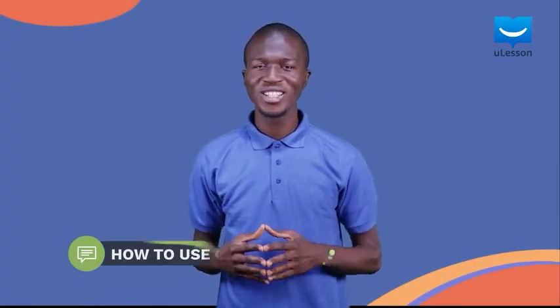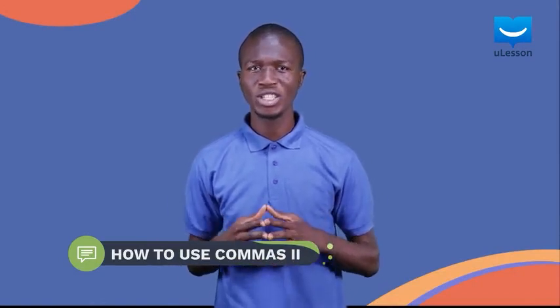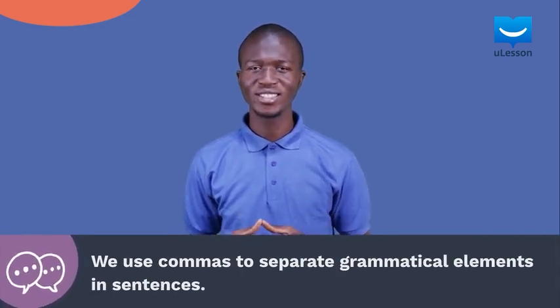We have learned some of the more basic functions of commas in a previous lesson. Now, it is time to explore two other uses of the comma that many people may find challenging. Remember that commas are generally used to separate grammatical elements in sentences. We will continue to focus on what needs to be separated from what.